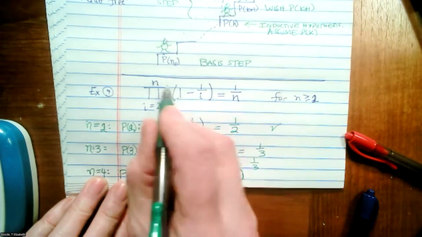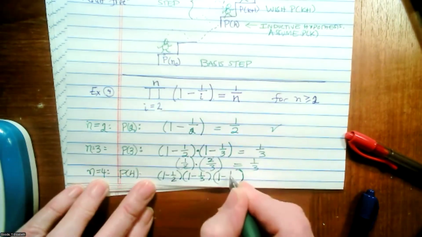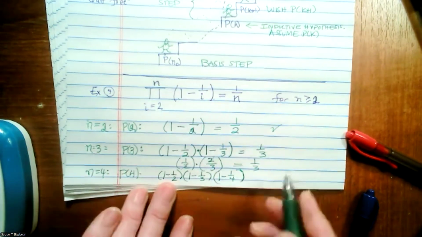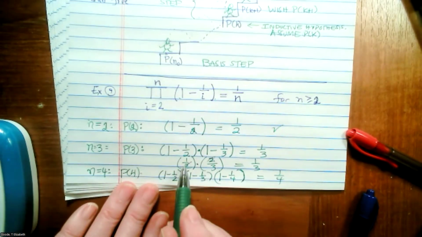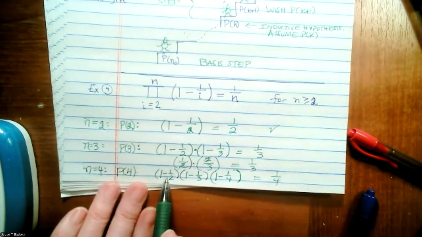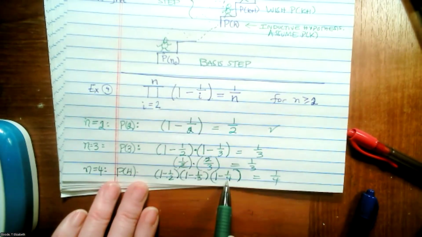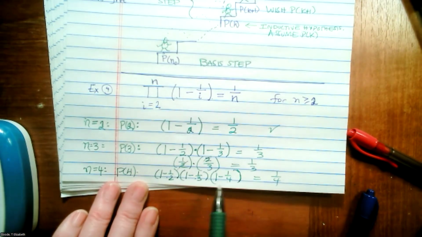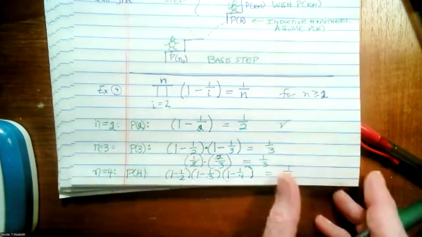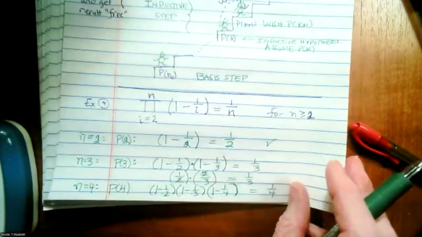But then we go all the way up to 4, so we have 1 minus a fourth, and that will be 1/4 because it's a telescoping product and stuff cancels. This will be 1/2 times 2/3 times 3/4. And this 3 will cancel with the 3 in the 3/4, leaving 1/4. So it is true. So this is one that we can prove.